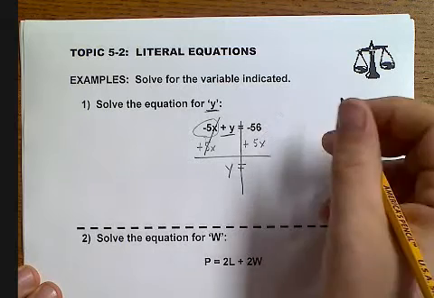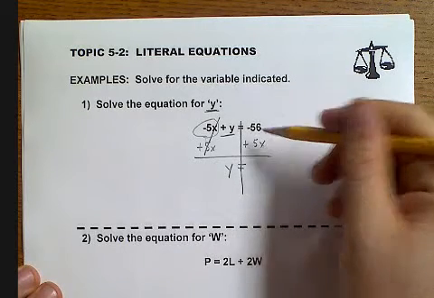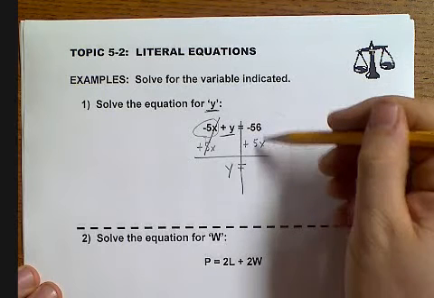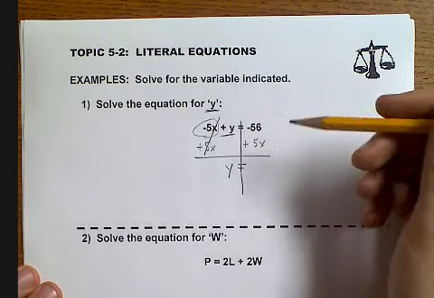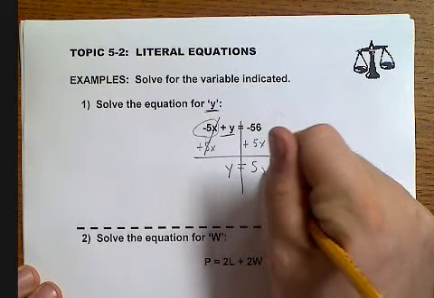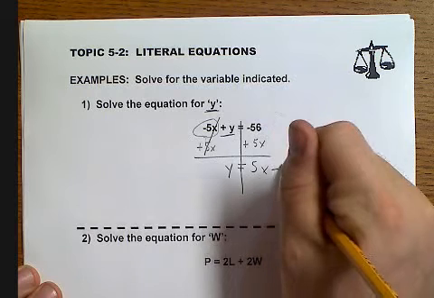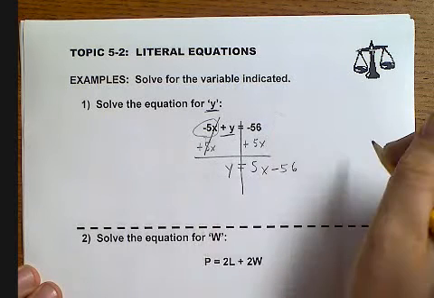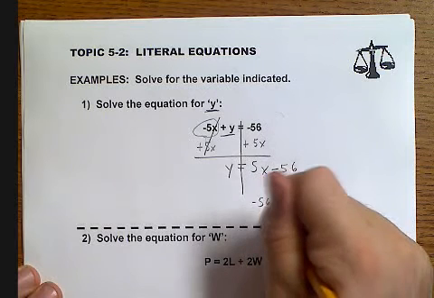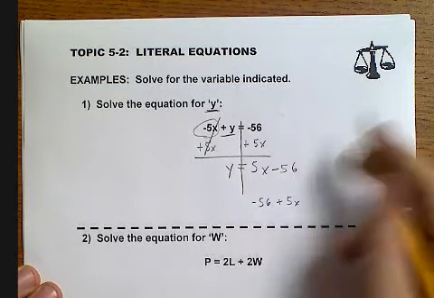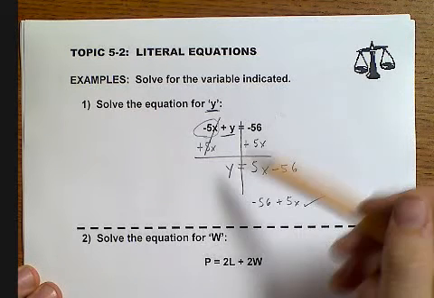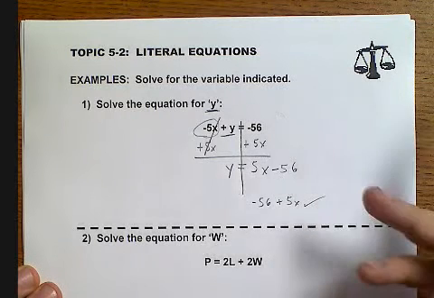Equals. Now, this negative 56 and the 5x are not the same. These are regular numbers. These are x numbers. I can't combine them, which means I just write them side by side. I'm going to put 5x minus 56. Now, I could have put negative 56 plus 5x, and I still would have been right, but we usually don't like to lead with a negative, and we usually also like to have our variables in front.